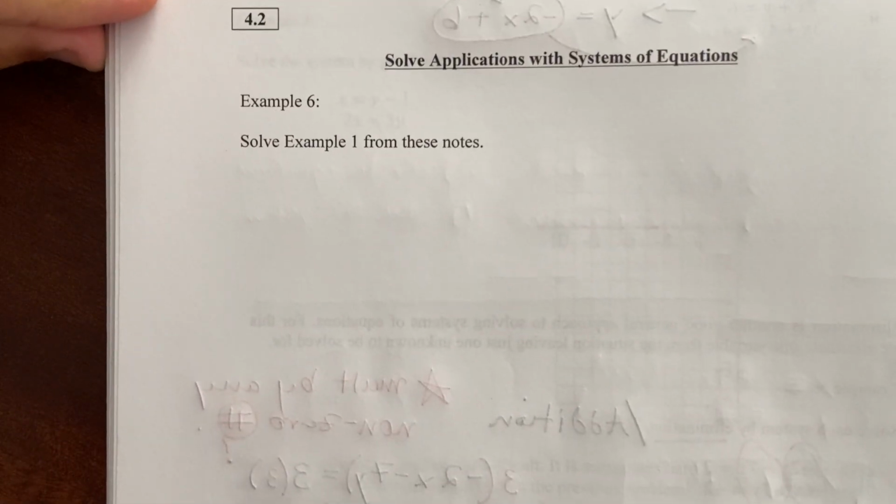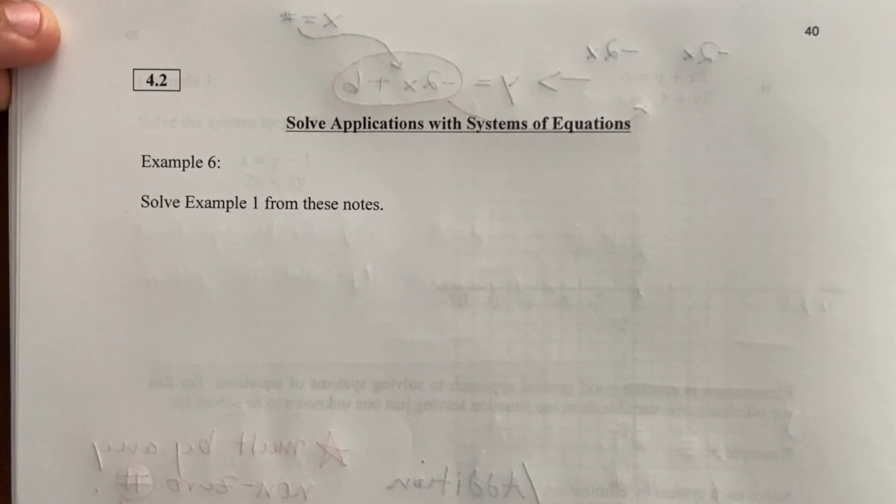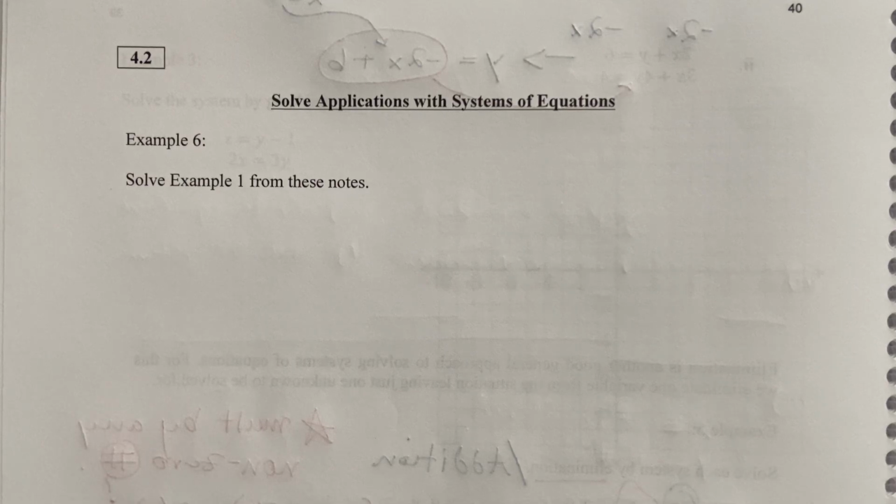So this will be the last one I do in this video. This is 4.2 now, where we're using the idea of solving systems within the context of word problems. That can be a lot, and it's totally doable with practice. So I'm going to go back and look at example 1 from these notes.